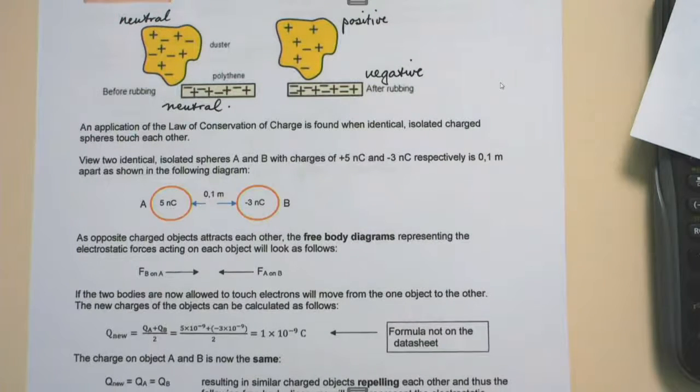In our syllabus we do it when we work with identical isolated spheres that have a charge. That is all that is in our syllabus. This law applies under that agreement. All right, so we are allowing them to touch each other. It's almost the same action as friction. Electrons can then be transferred from the one body to the other.